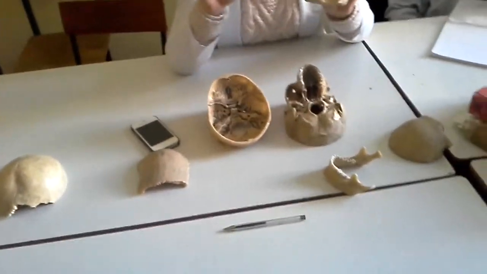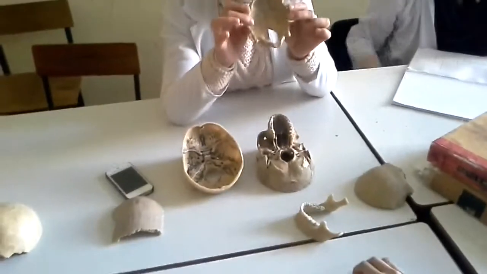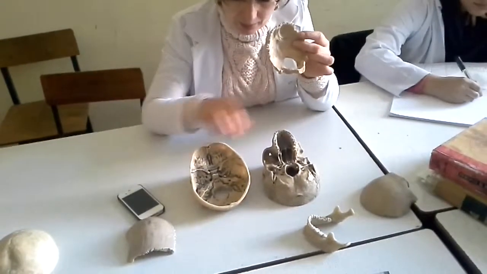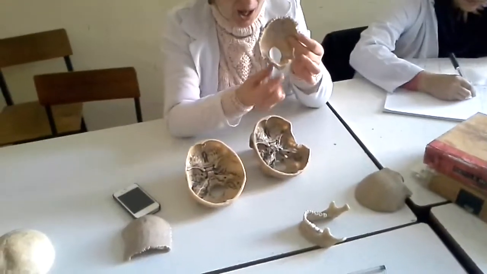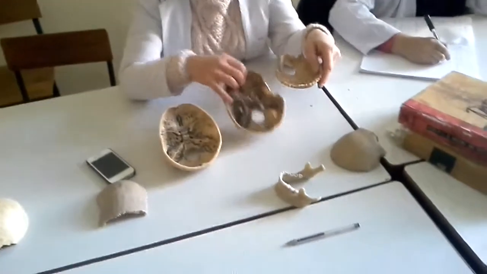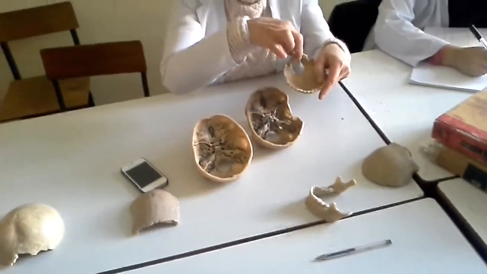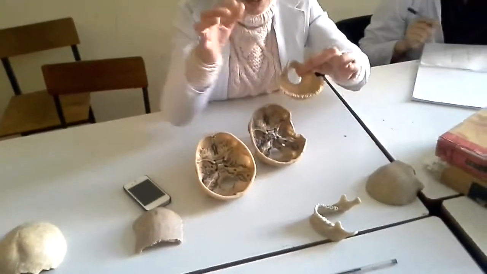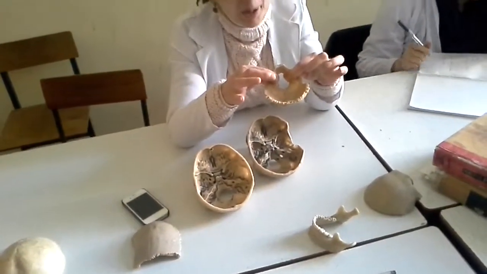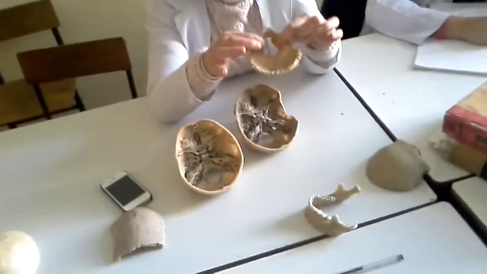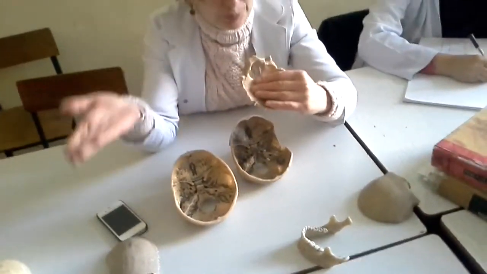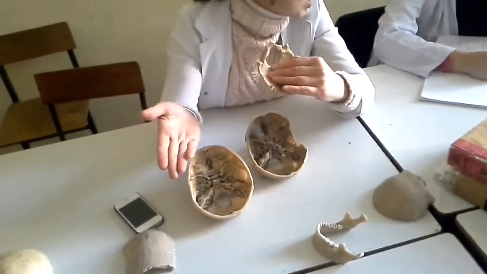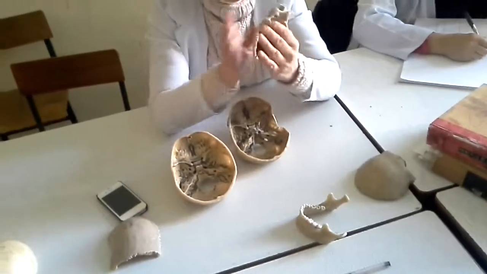Next, the main parts of the occipital bone are located around the foramen magnum. This is the anterior part, because the normal position is so. Yes? Basilar part of the occipital bone. These are lateral parts of the occipital bone. And this will be which part? Internal. Squamous part of the occipital bone.